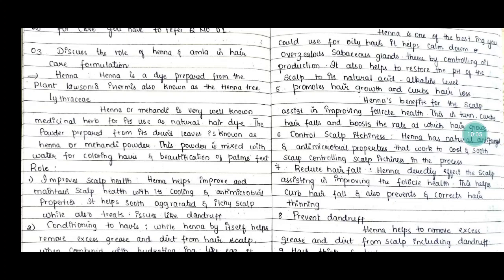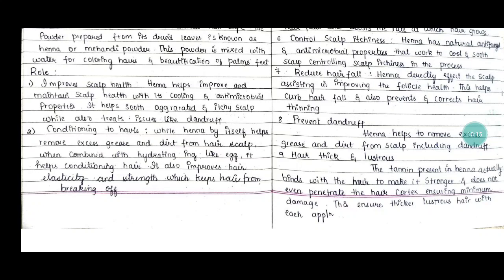This helps to curb hair fall and also prevents and corrects hair thinning. Number 8, it prevents dandruff. Henna helps to remove the excess grease and dirt from the scalp, including the dandruff. Number 9, hair thick and lustrous.